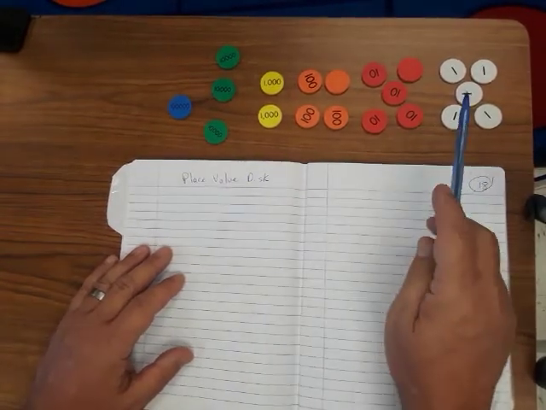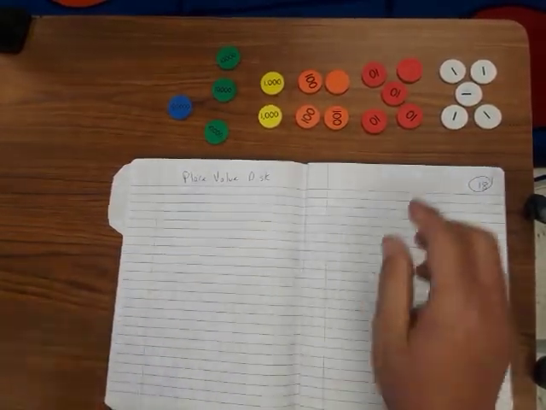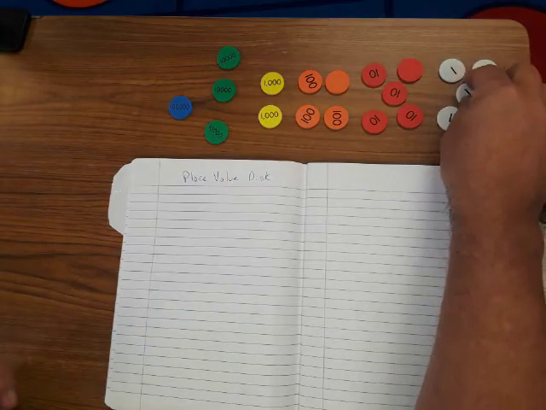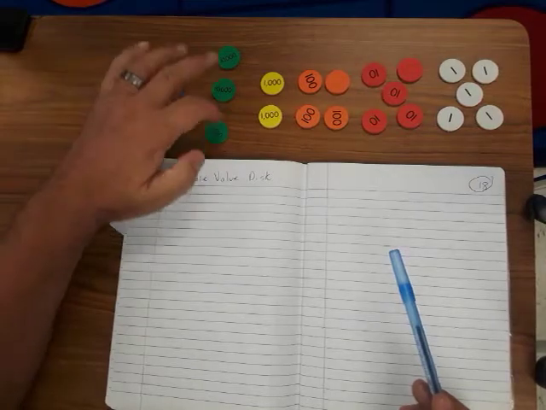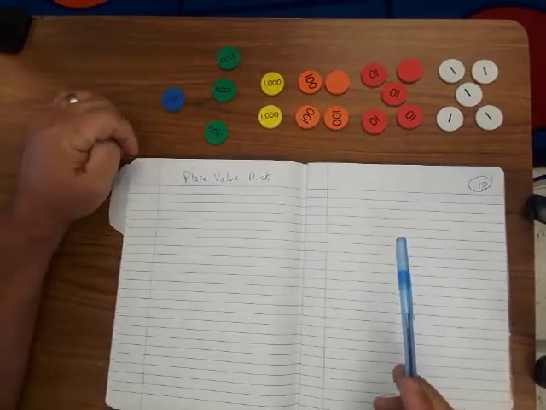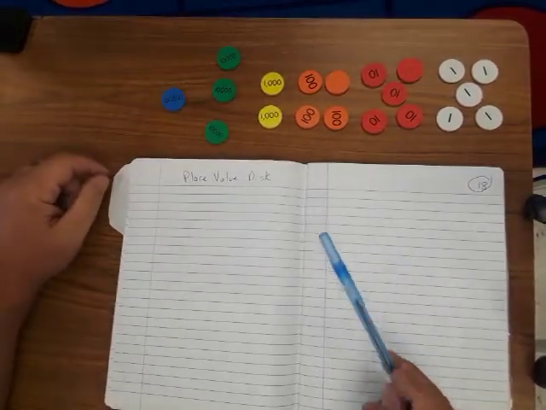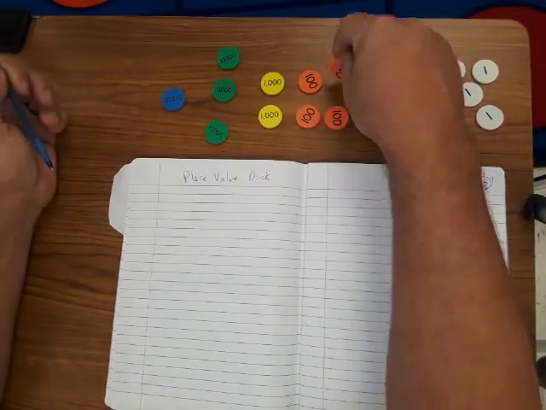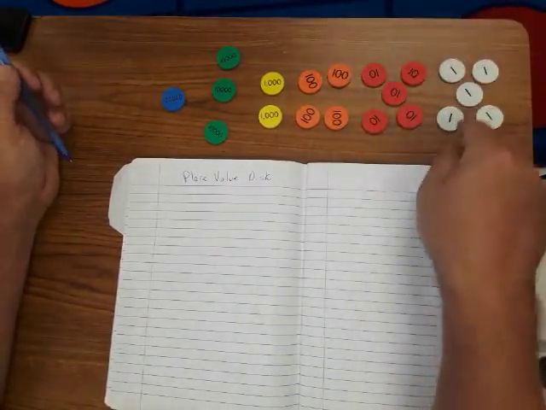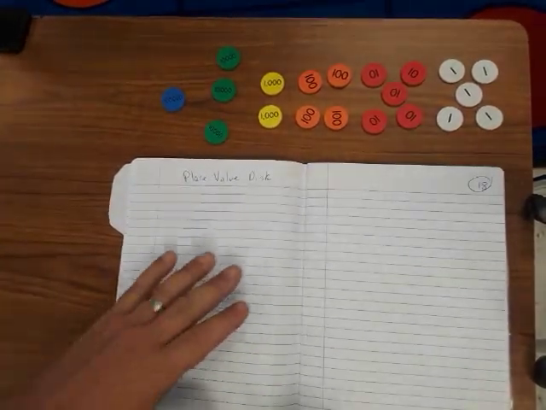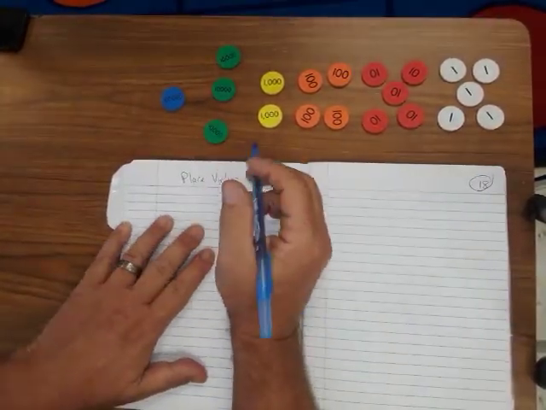And this is kind of sort of like our expanded notation. So it's 1 times 100,000, 3 times 10,000, 2 times 1,000, 4 times 100, 5 times 10, and 5 times 1. So what that looks like in our journal.